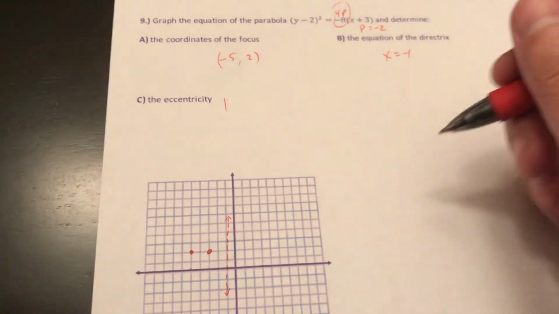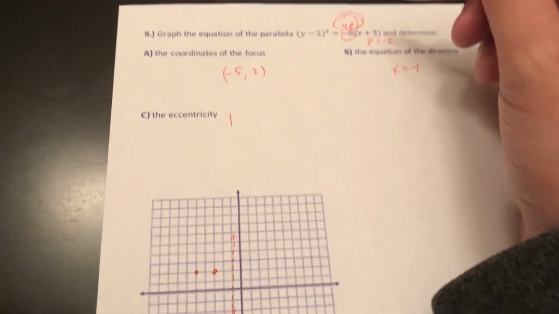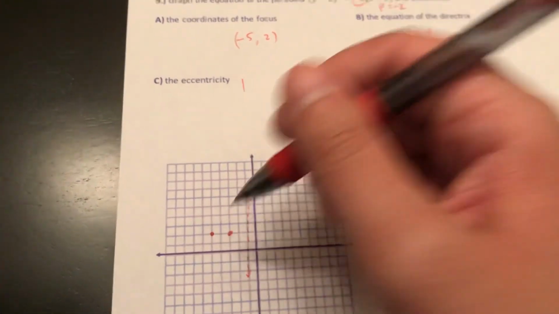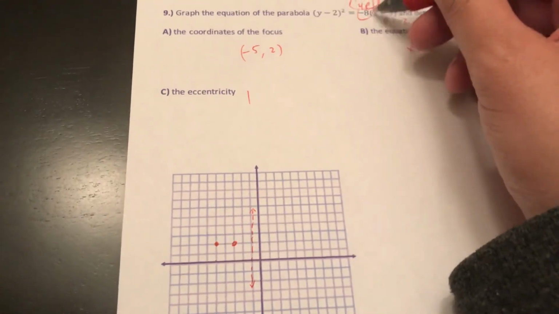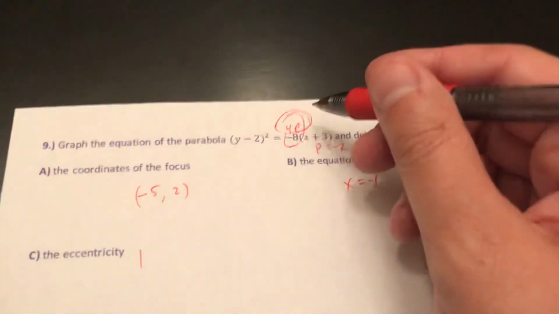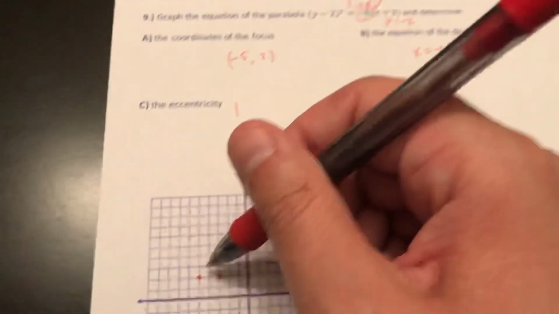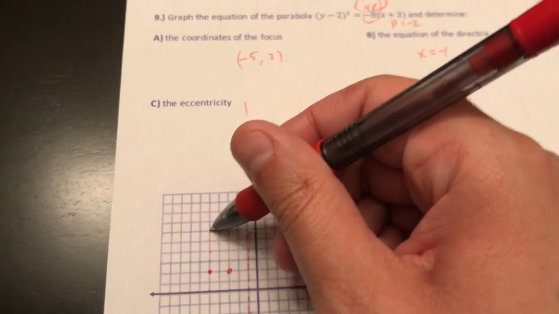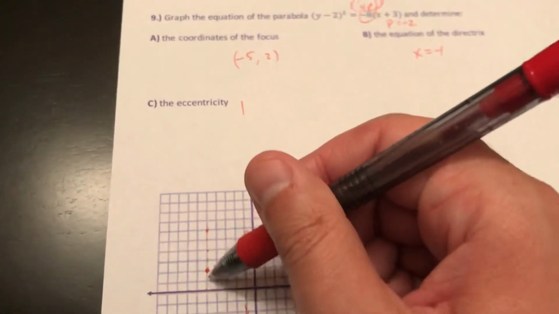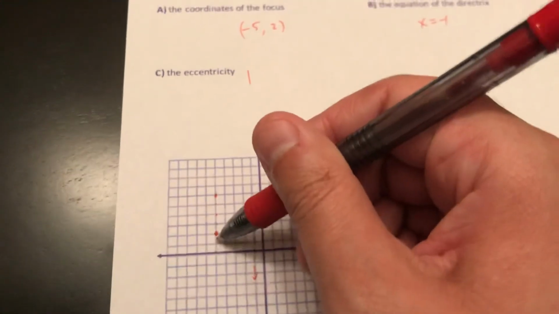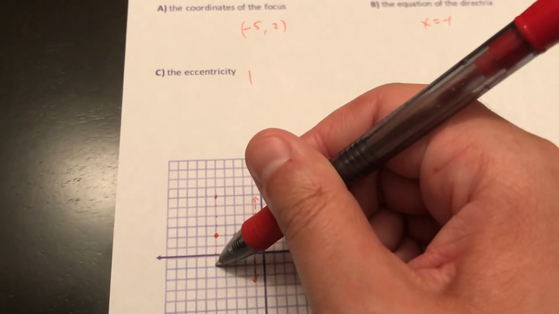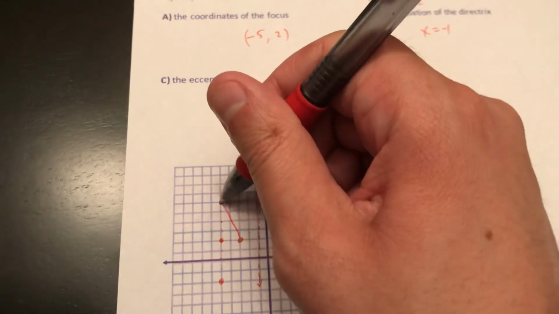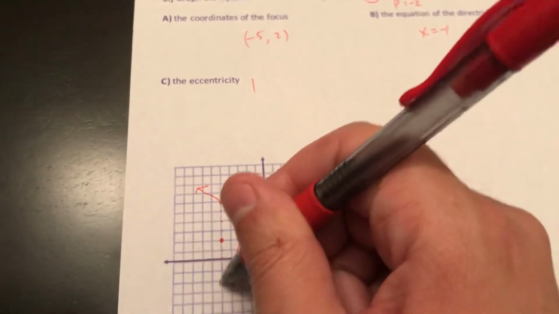Remember, the latus rectum length is going to be the absolute value of 4p. So my vertex is right here. 4p, the absolute value of that, is 8. So you're going to go basically out 4, 1, 2, 3, 4 from the directrix, from the focus. And you're going to go 4 in this direction. 1, 2, 3, 4. So here's my vertex. My parabola is going to go through that point there, and it's going to go through that point there.